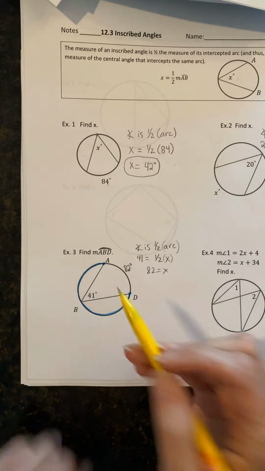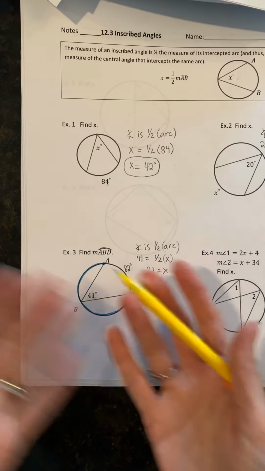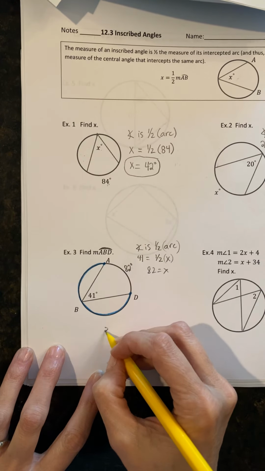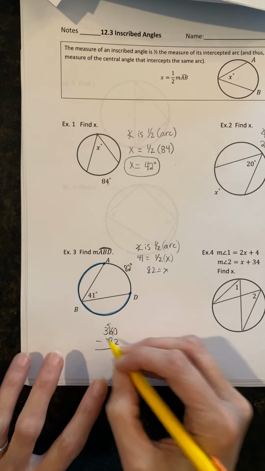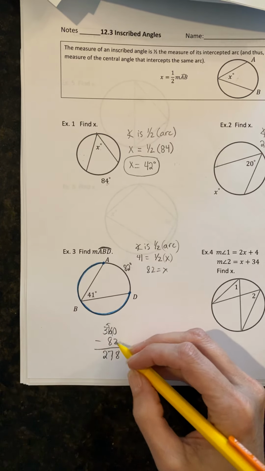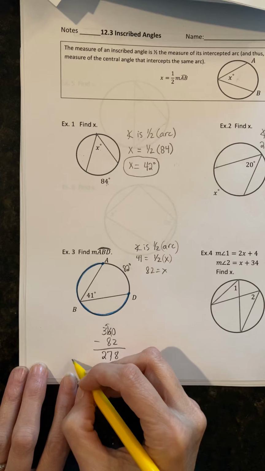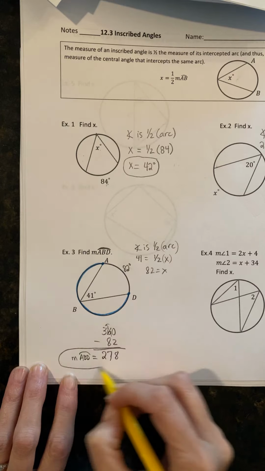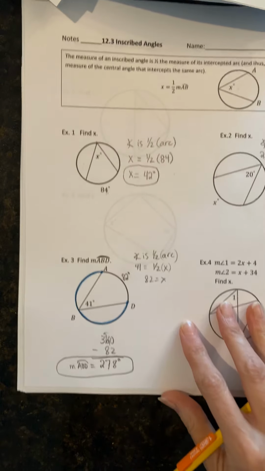Angle is half. All right, but they don't want that arc. They want this major one. And they want the measure of it, not the length of it. It's a good thing, because we can't find the length of it since we don't have a radius. Anyway, they want this measure. So if the whole circle is 360 and you take out 82, you get 278. So here's how you write that. The measure of arc ABD is 278. That's the major one. The minor one is 82. Okay, so that's using that rule.